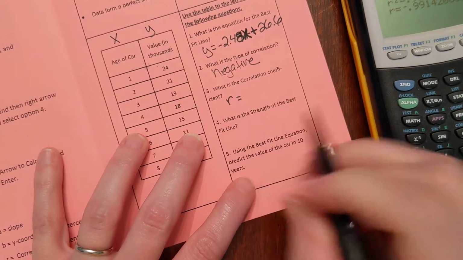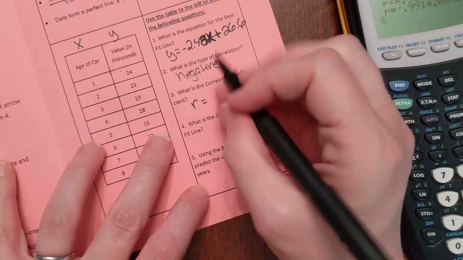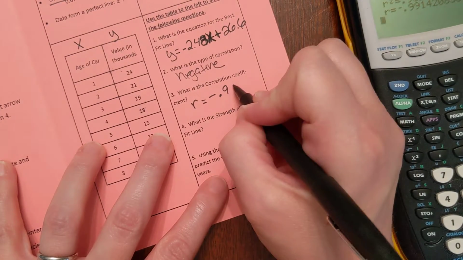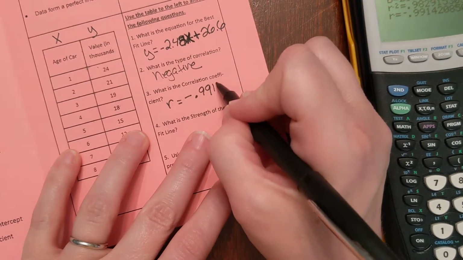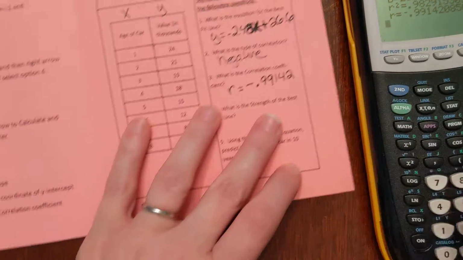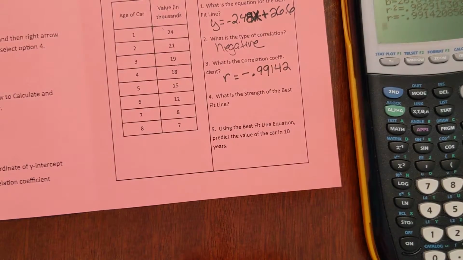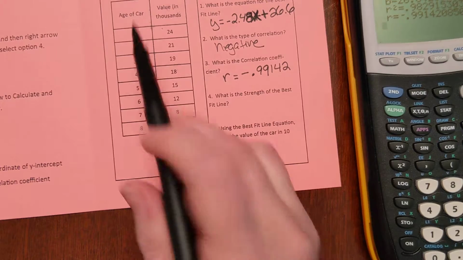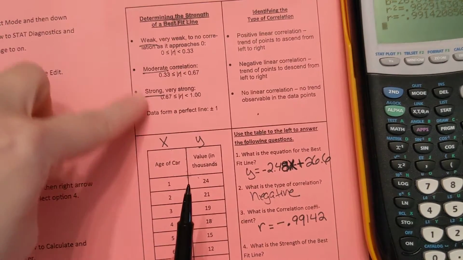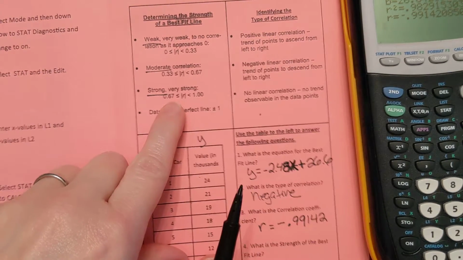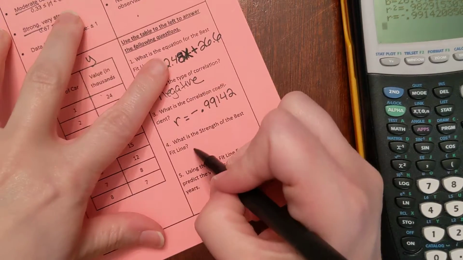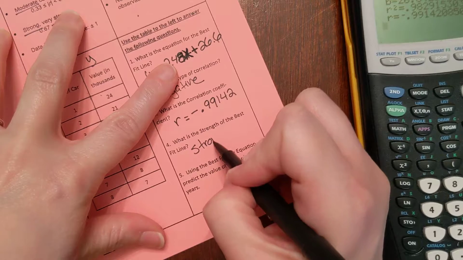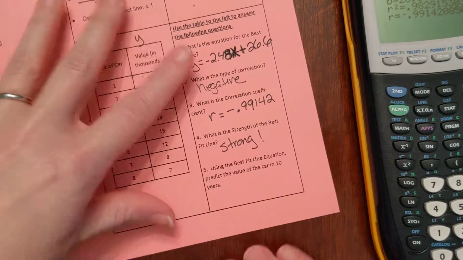What is the correlation coefficient? That's R. Our correlation coefficient is negative point, we're going to round it to like 0.99. We could do a couple more decimal places, 1, 4, 2. Chop it off there, 5 decimal places. What is the strength of the line? So that's when you go back up here and you say, well, we already said that this one's greater than 0.67 and less than 1. So this one is strong. Actually, it's very strong.